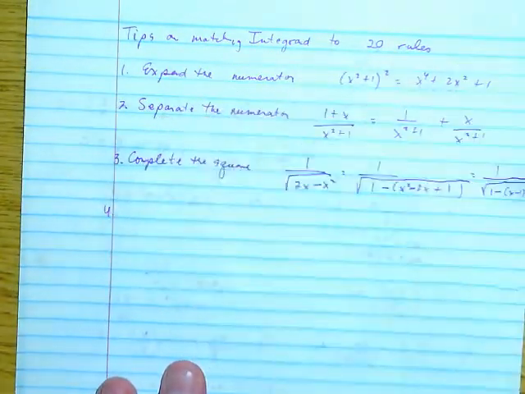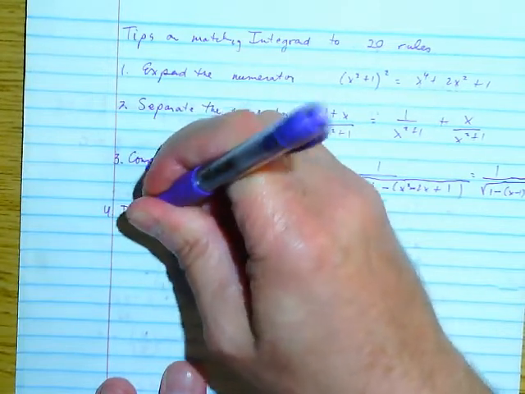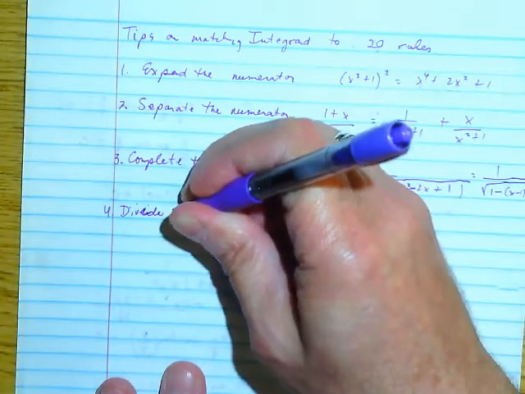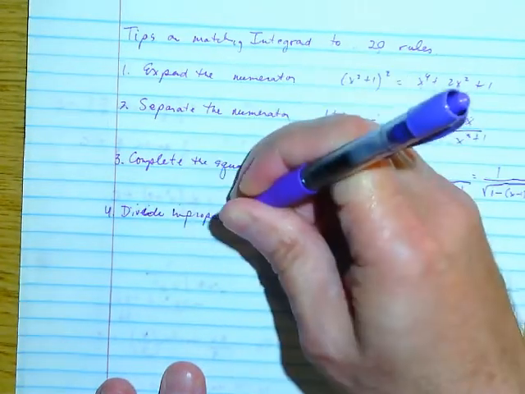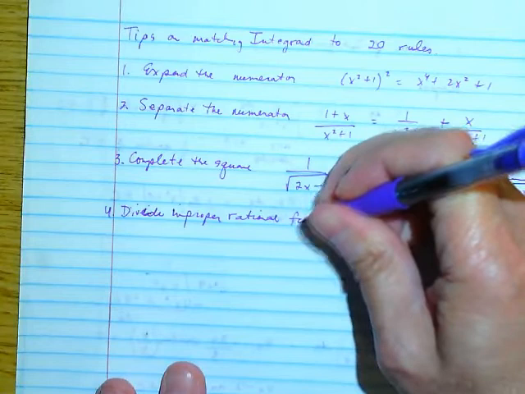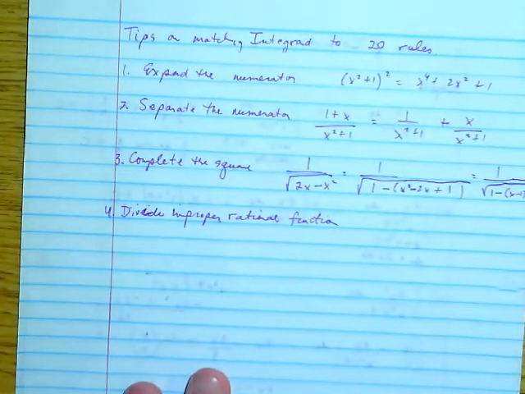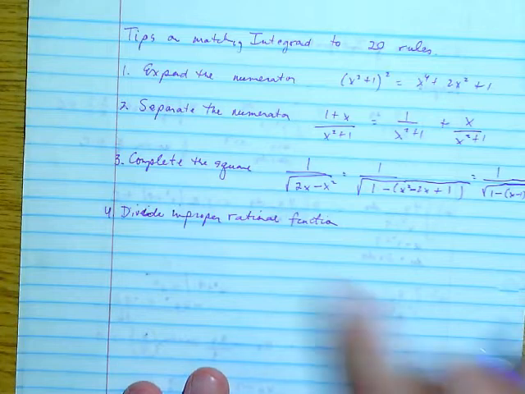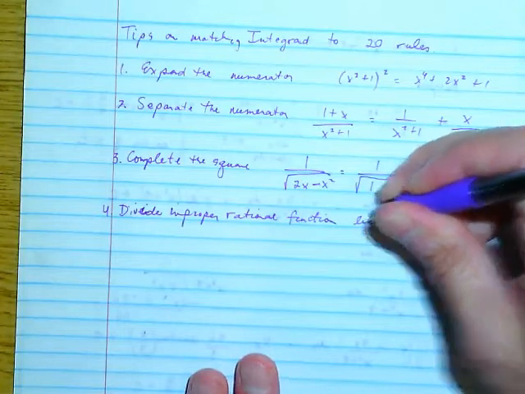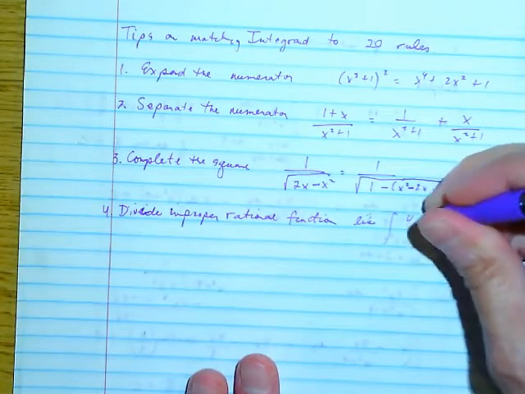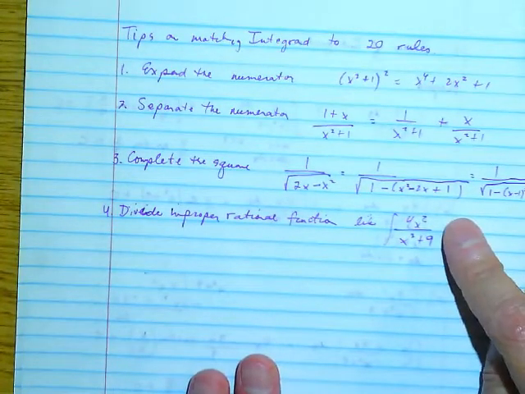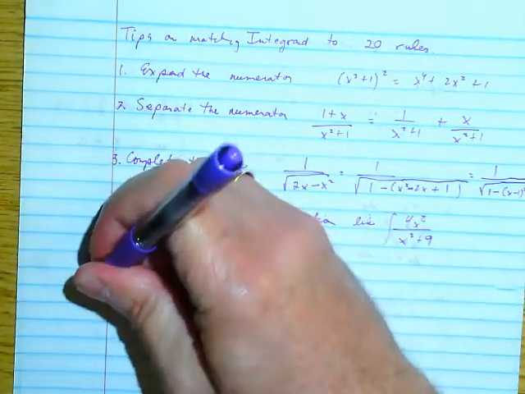Topic number 4, divide any improper rational function. In other words, when the degree was the same or higher on top. Improper rational function. So that's kind of like the example we just did on the front of the page, 4x squared over x squared plus 9. You have to divide because the degrees are the same. So it's like that one. Okay? So we'll use that as an example.